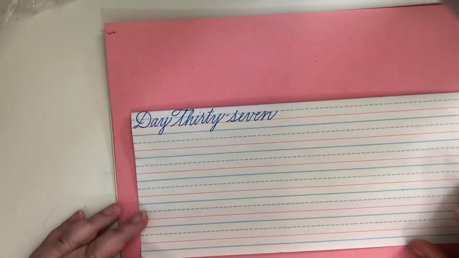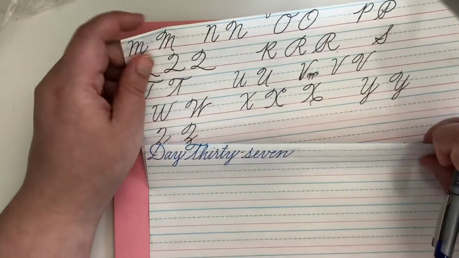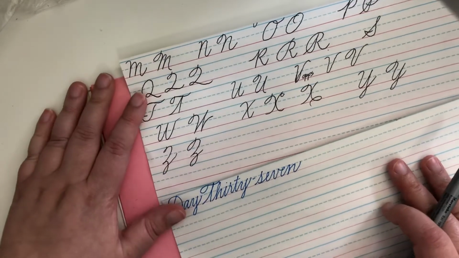Day 37, the continuation of alternate capital letters. So we left off, last letter we did yesterday was the L. Today we'll do an M.